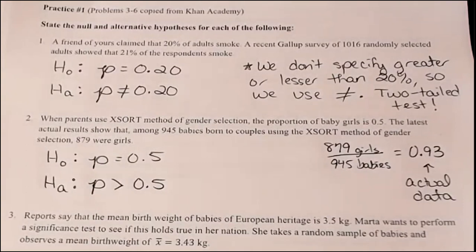We're going to run a hypothesis test to determine if these parents use the XORT method, are they always going to get girls? Is that going to be more likely for them to have female children? Good. Excellent. I like that we are investigating what's happening based on information we were provided.